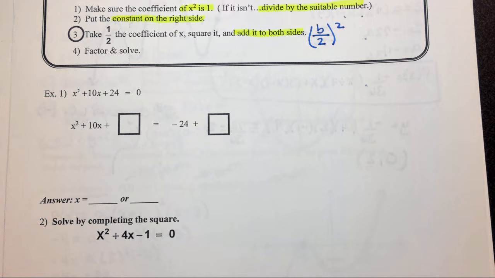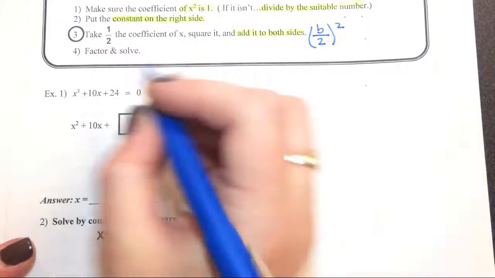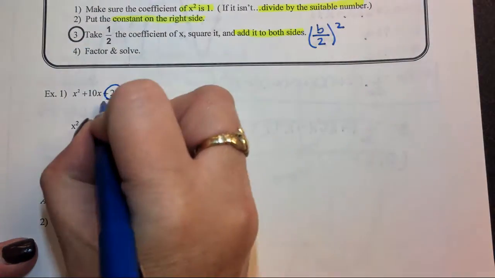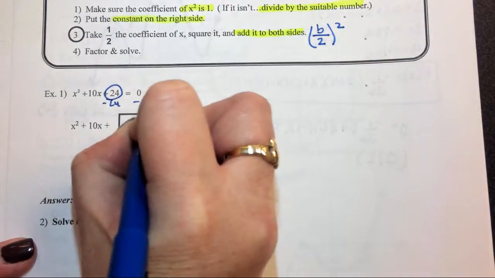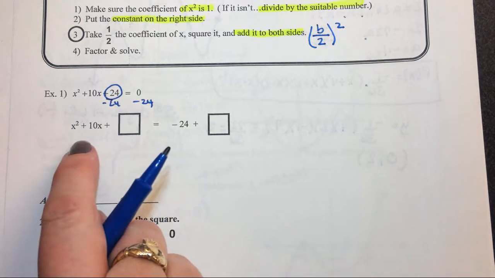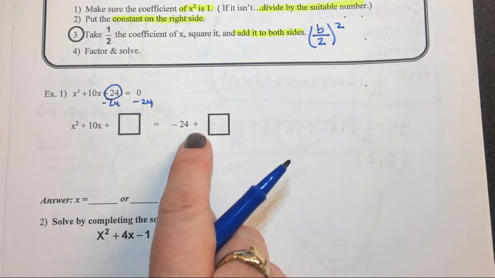Again, there's more than one correct way or method you could use to solve quadratic equations. So for example, if I want to use completing the square, the first step is you always want to take your constant, which is positive 24, and move it to the right side. So that's always your first step. You always want to make sure your x is on one side of your equal sign, your constant's on the other. So that's always your first step.